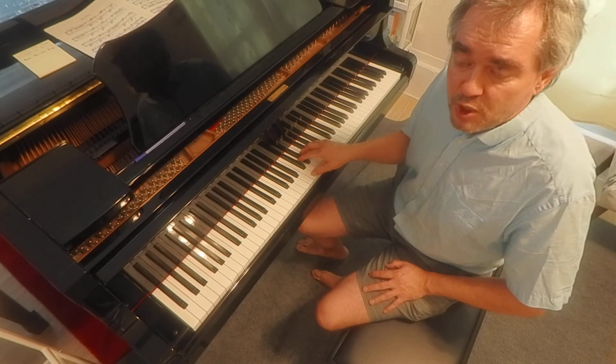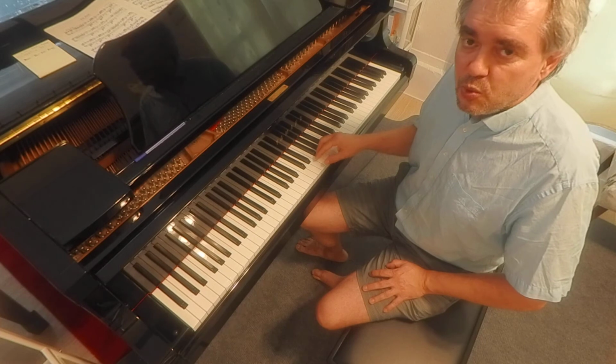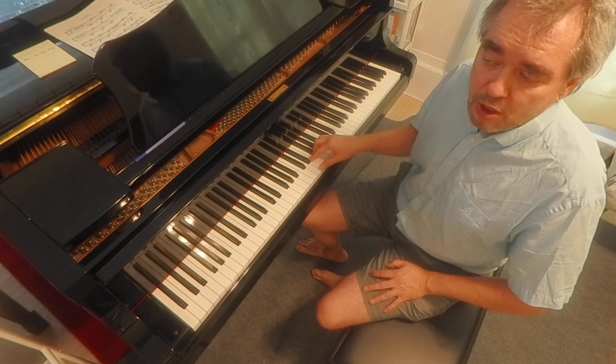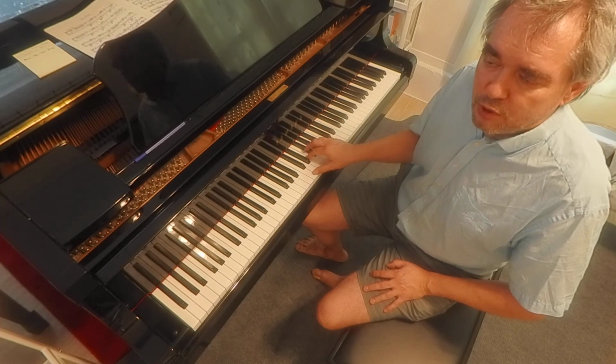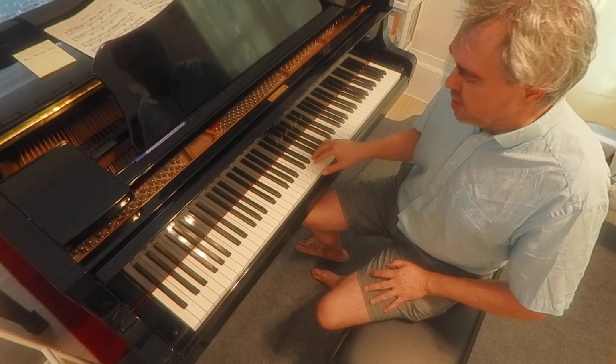So if we always keep in mind the tonic and the dominant, then we can try to compare all other notes to either one of those, whether they are close or identical.